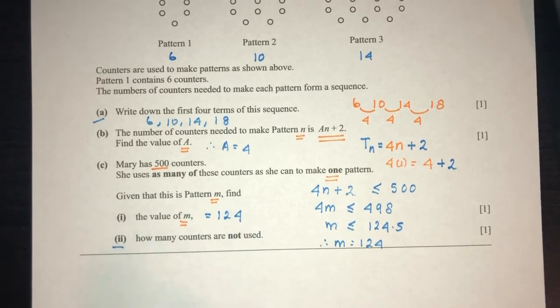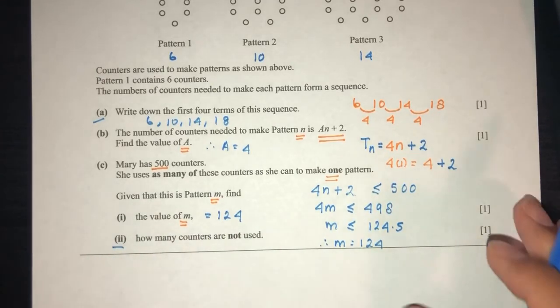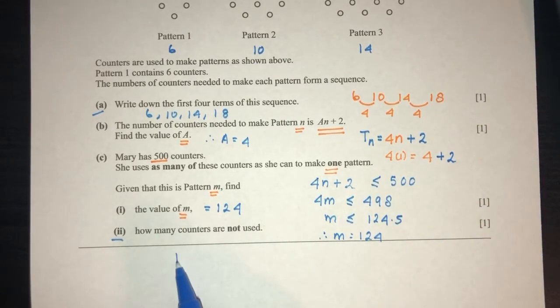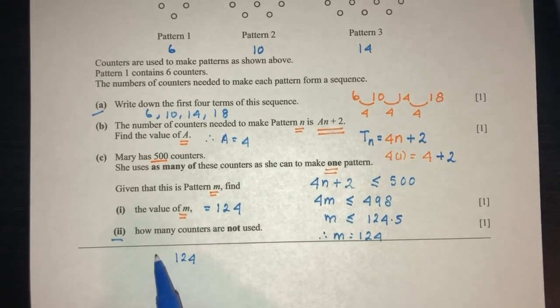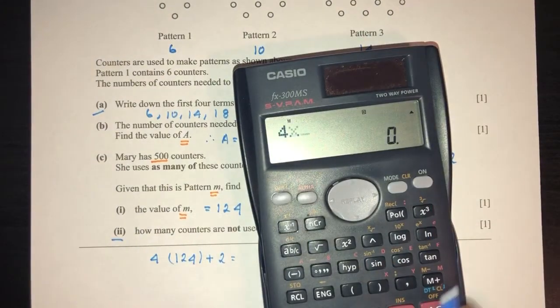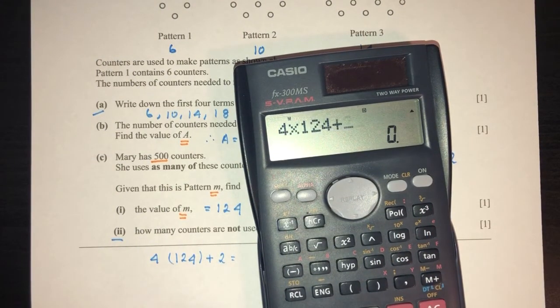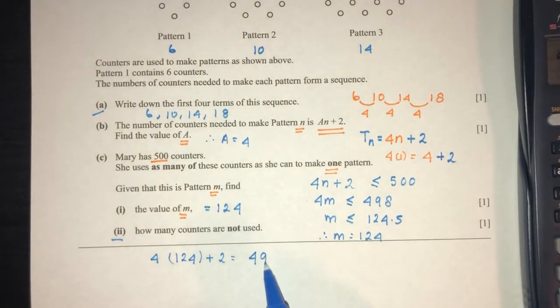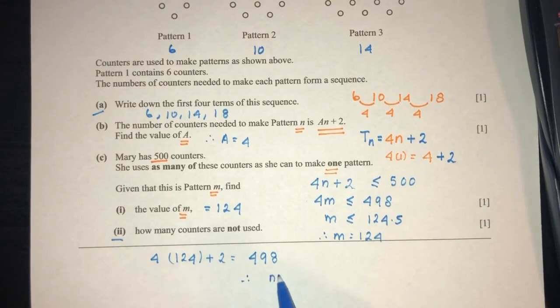Now part 2, how many of these counters are not used? So let's first find out how much was used. So the 124, this is m, so we have to replace it back in the equation. 4 times m plus 2, so 4 times 124 plus 2, that will be 502. Sorry, 4 times 124 is 496, plus 2, that will be 498 used. So for not used, we just have to take our total number, 500 minus 498. So only 2 counters were not used.